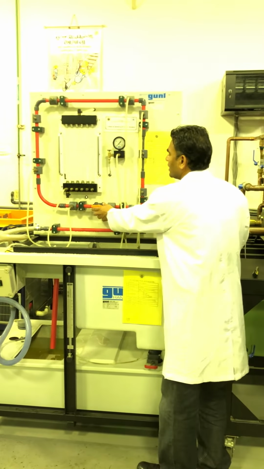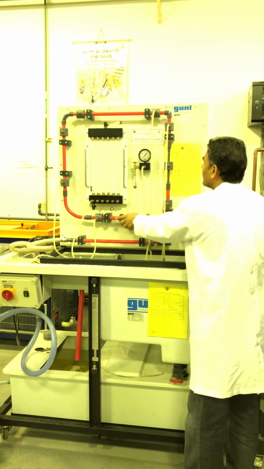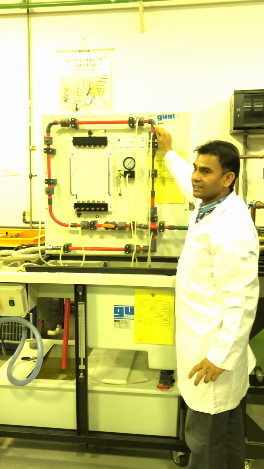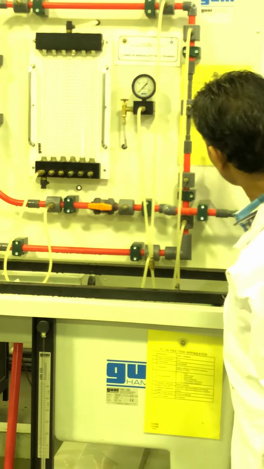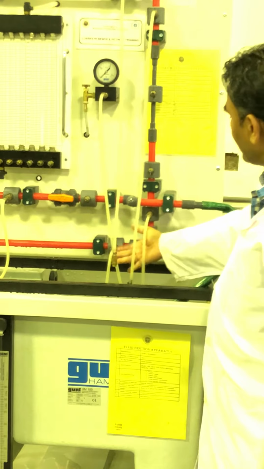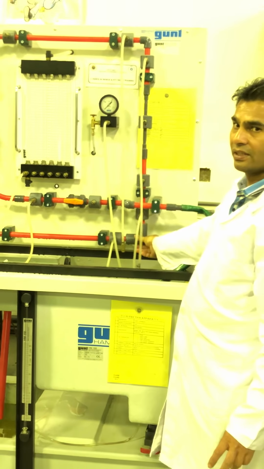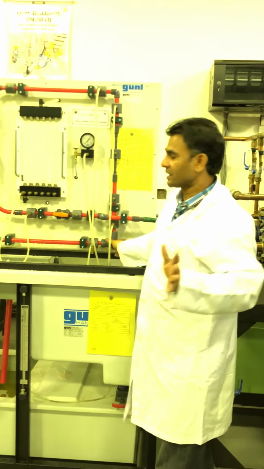We can find the K factor for the valve. We can find the K factor for the 90 elbow by connecting this. We can find the K factor for a 90 elbow with a different size. Whichever one is given to you, any machine, it is the same operation.